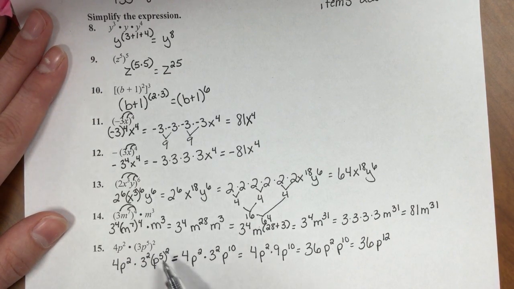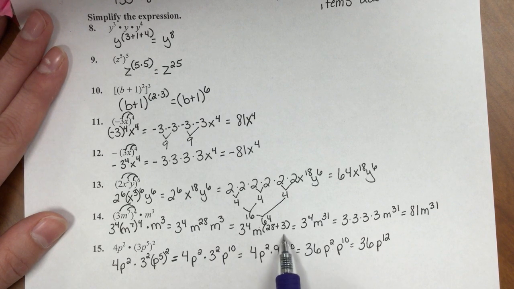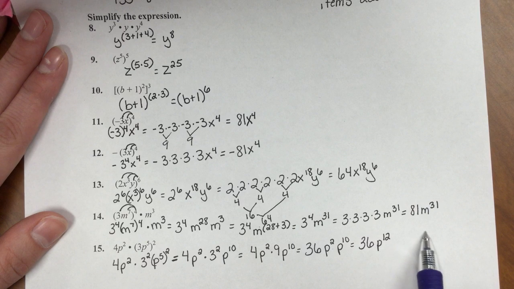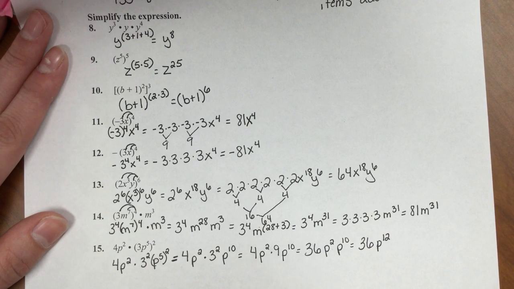Okay, distributing the power. And then we have a power to a power, so multiply those and we get 28. And then we have the same base, so we add the exponents. And then we multiply out that 3 to the 4th and we get 81m to the 31st.